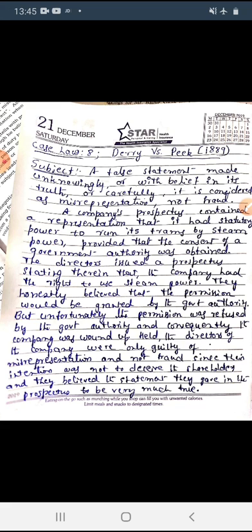They needed steam to run the machines, and they thought they would get the government permission, but unfortunately they were not able to get it, so the company was wound up.